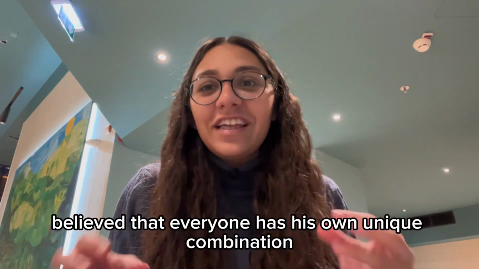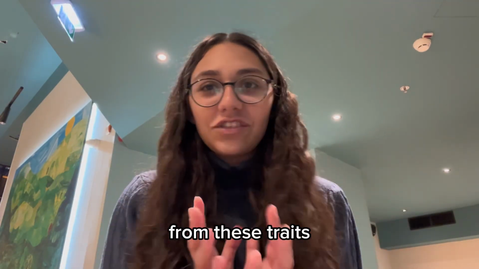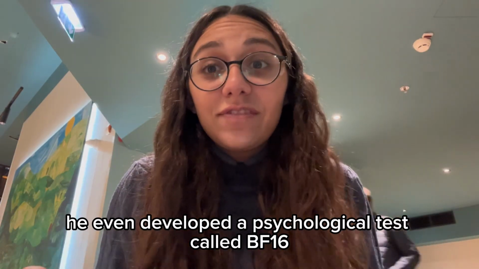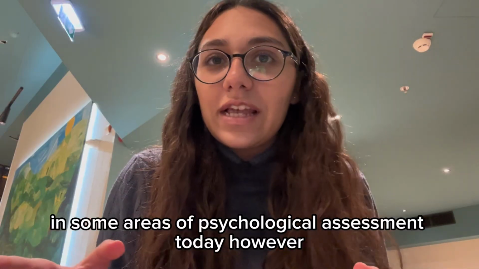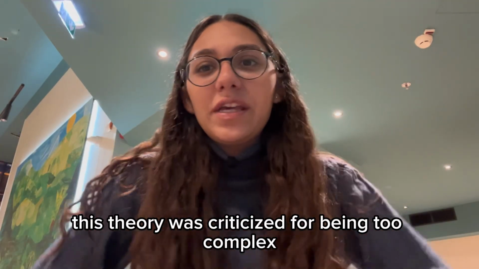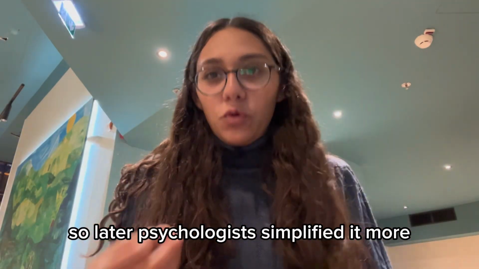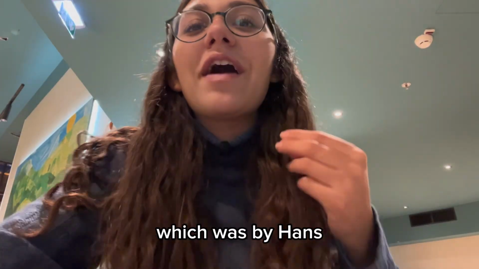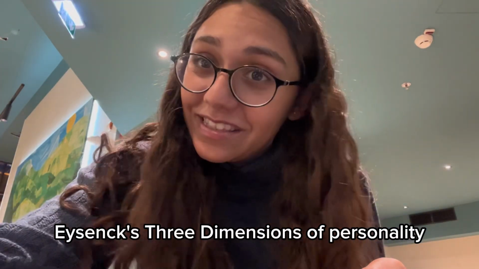Cattell believed that everyone has their own unique combination of these traits. He even developed a psychological test called 16PF, which is used in some areas of psychological assessment today. However, this theory was criticized for being too complex, so later psychologists simplified it more, leading us to our next theory, which was Hans Eysenck's three dimensions of personality.